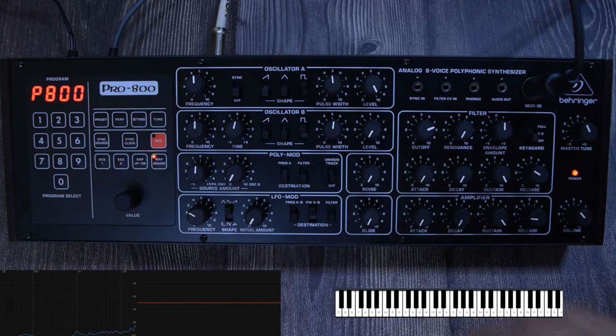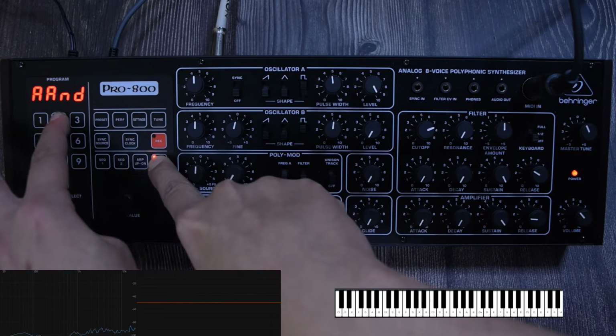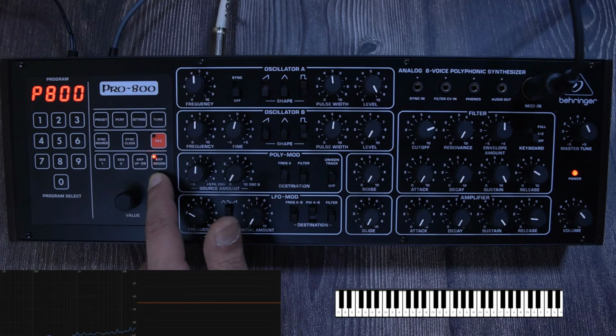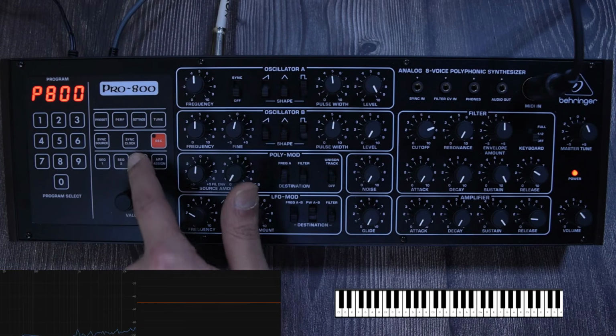Right. The other one is going to be the random. If I go to that mode and I play something, we just get random. So this is what you can do with the ARP assign, and this is the main nature of the ARP assign. The other one, this one, is a little bit different.